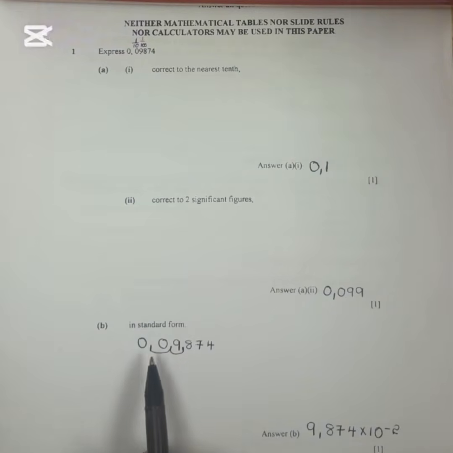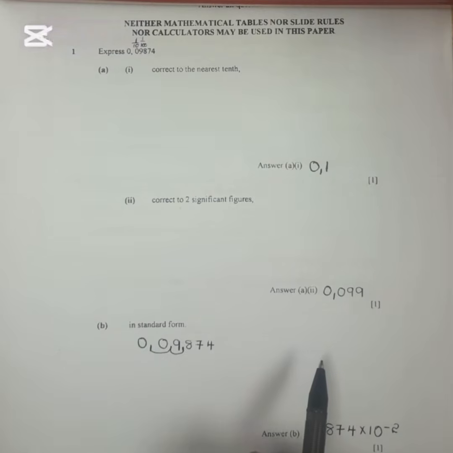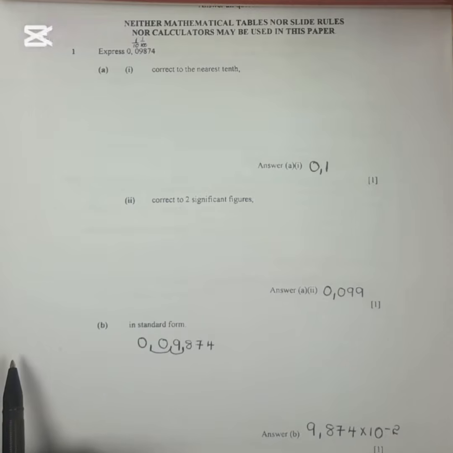And when we move our comma, if we move it to the right side, we are going to raise to the power of negative. But if it was going to the left side, the number of steps was going to be raised to the power of positive.